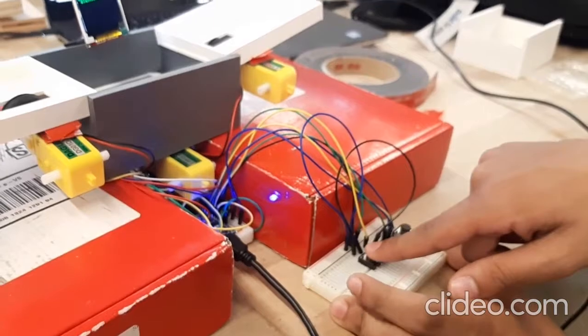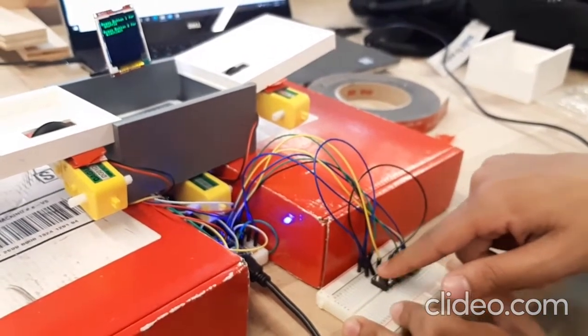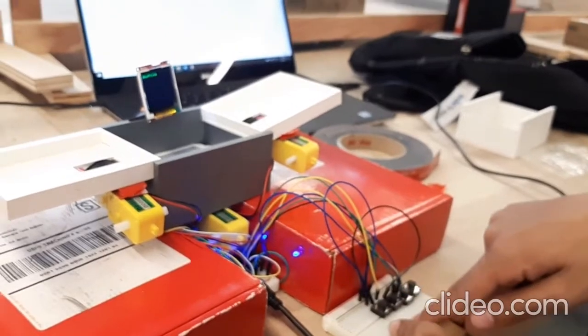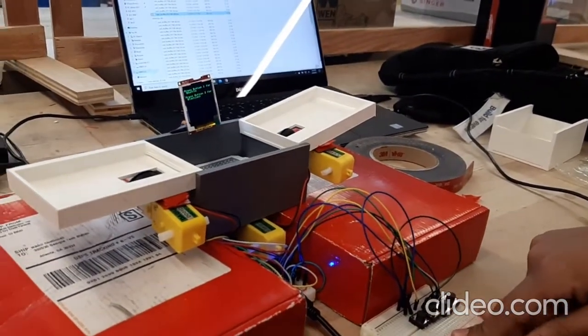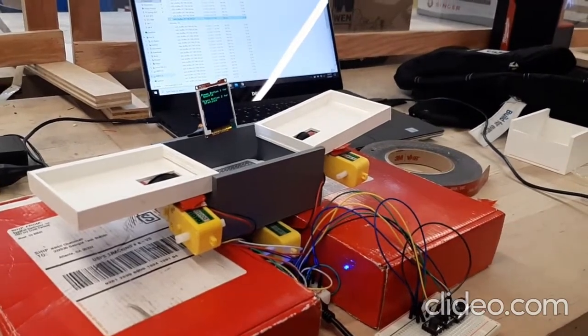We can also cancel the shuffle ourselves, so as you see, we are going to start the shuffle now. The shuffle started and it's going, but if Nikhil presses the push button again, it stops shuffling. So that's the shuffle function of our automatic card shuffling machine.